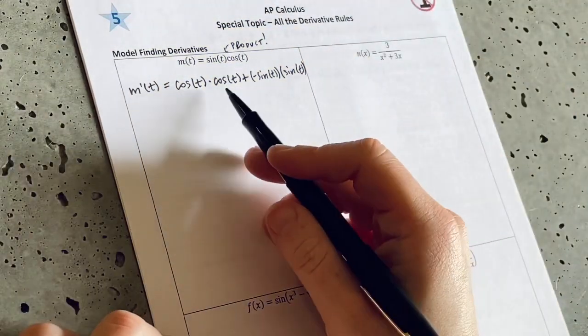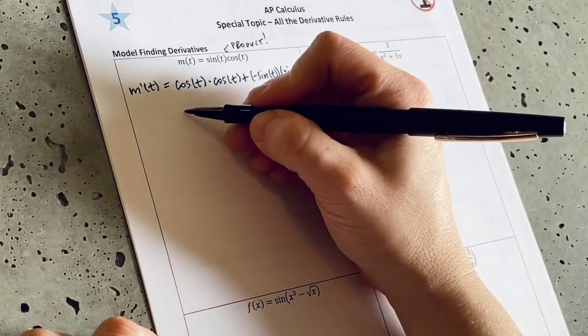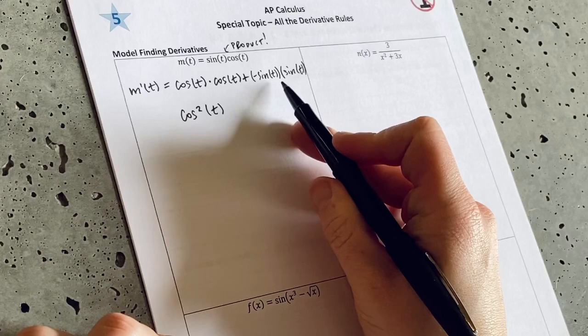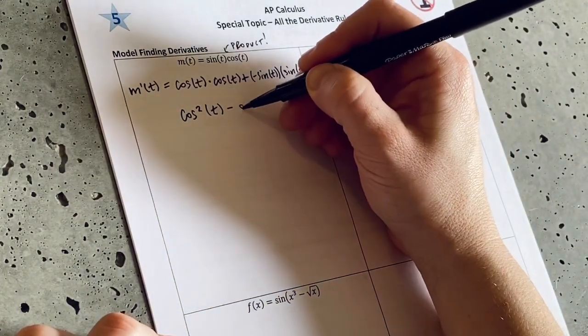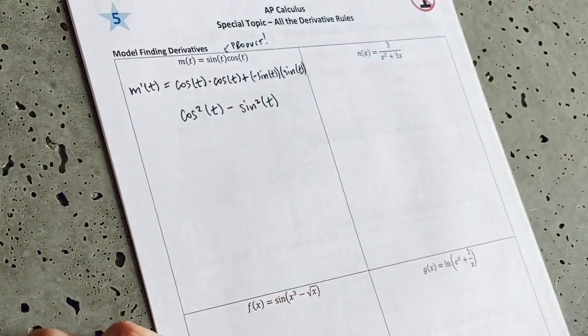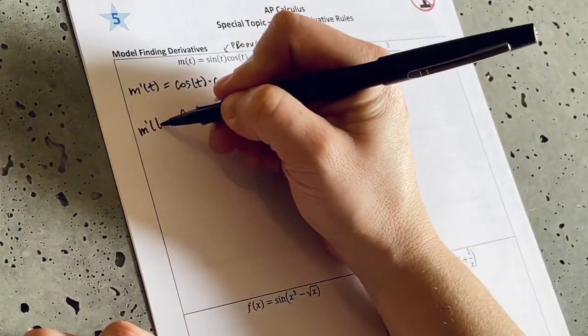Then we'll simplify, so we have cosine squared t. And then this turns into a negative sine squared t. So this is m prime of t.